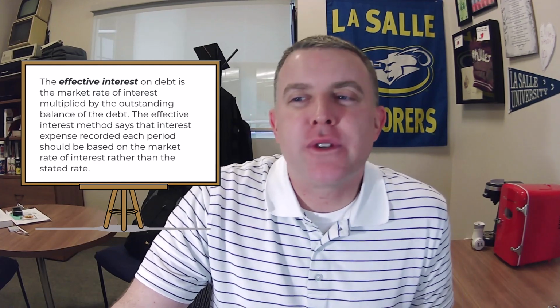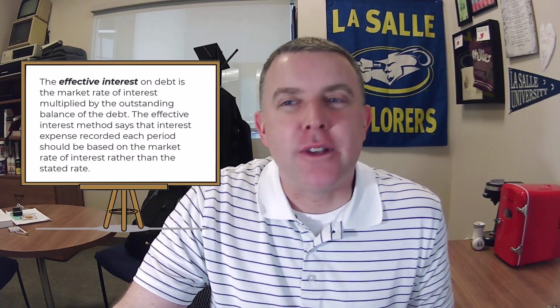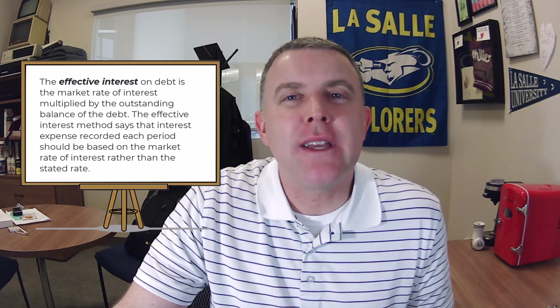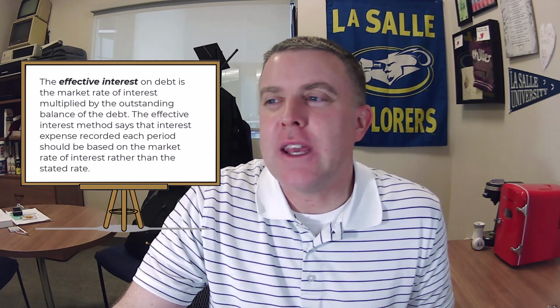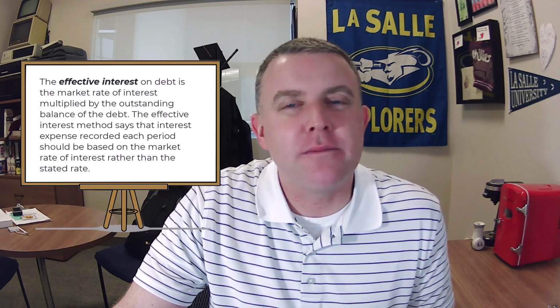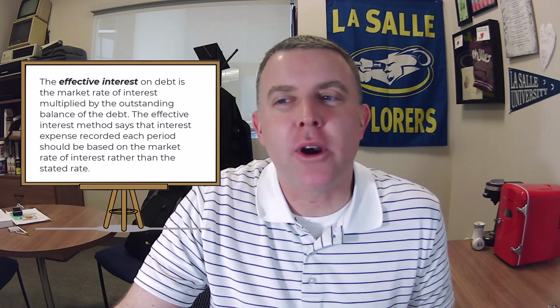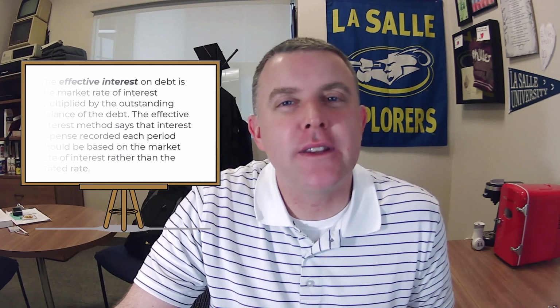So how do we determine interest expense if we are the borrower, if we're borrowing money through bonds? The effective interest on debt is the market rate of interest multiplied by the outstanding balance of debt. And so the effective interest method says that the interest expense recorded each period should be based on the market rate of interest rather than the stated rate or the coupon rate.